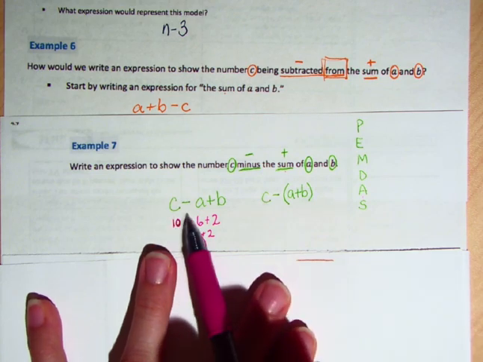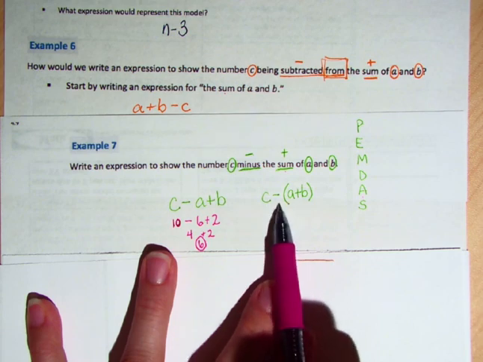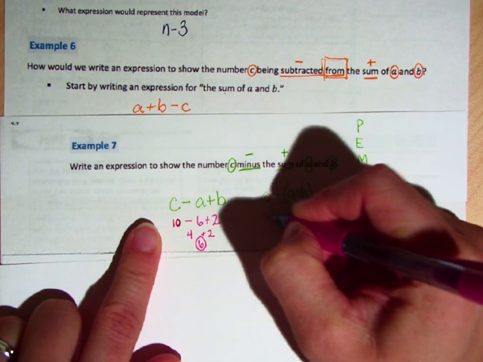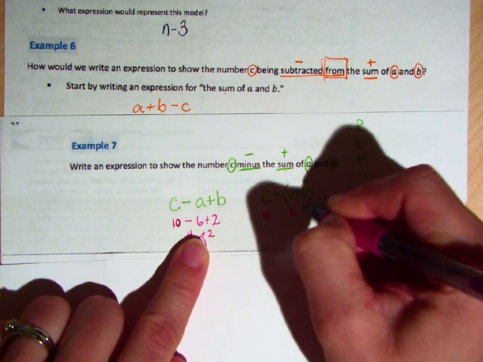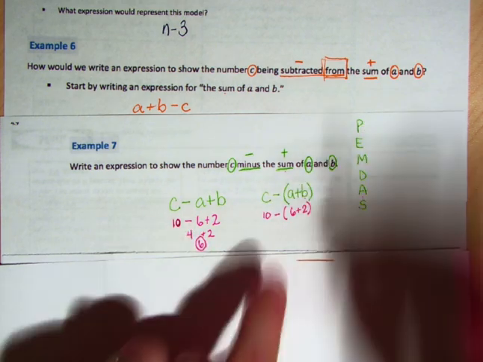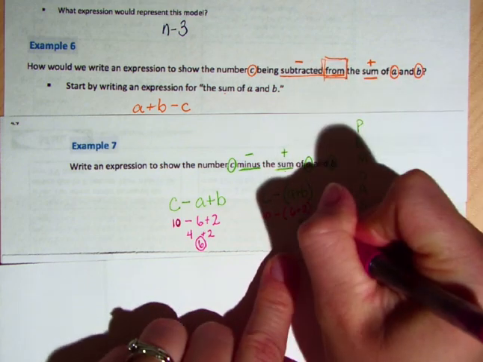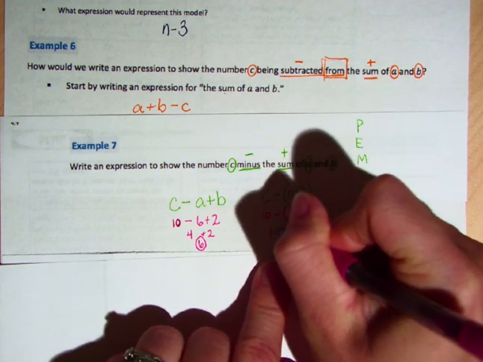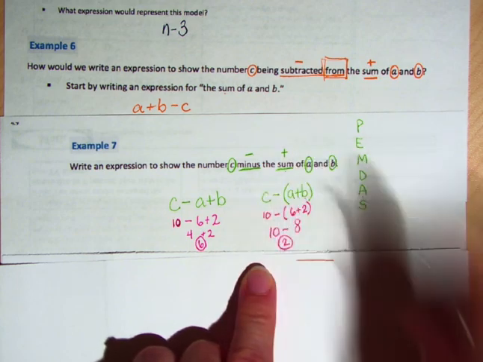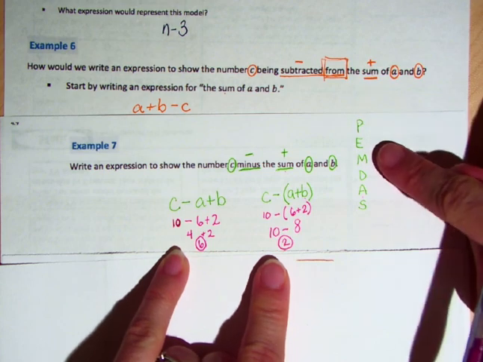This says C subtract A plus B, and we want C subtract the sum. So let's plug in the same numbers just to see. 10, 6, and 2. All right, we're putting down all of our symbols. Okay, so we have to start with parentheses according to my order of operations. So 6 plus 2 is 8, subtracted from 10. 10 minus 8 is 2. That's quite a difference there. We have different answers. Now, this tells me that it does matter how we write it.